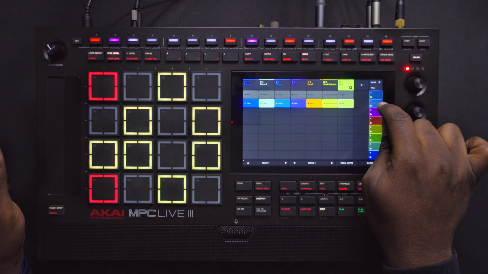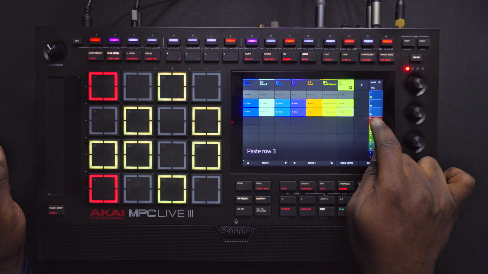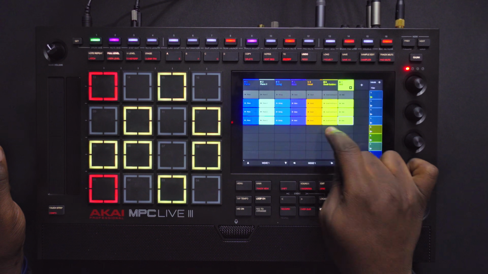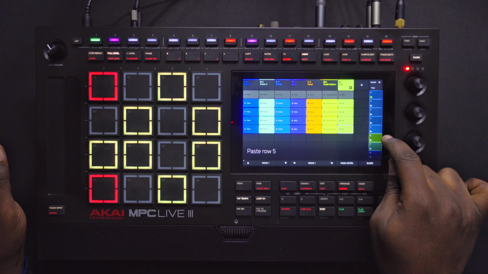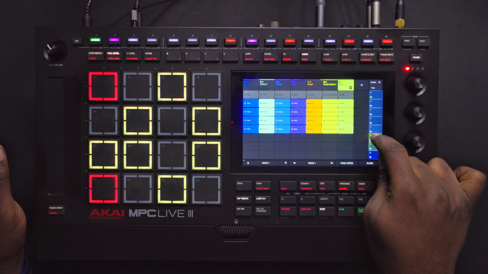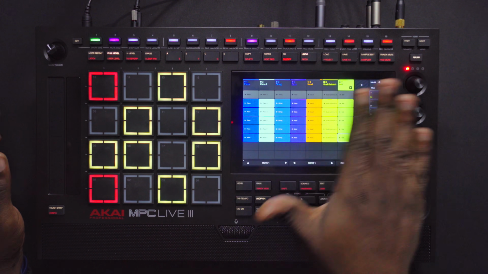This right here is going to be our hook. This right here is going to be our verse. Verse 1. That's going to be our verse 2. Verse 3. And then let's just do a bridge for our bridge, right? So everything is copied and pasted.